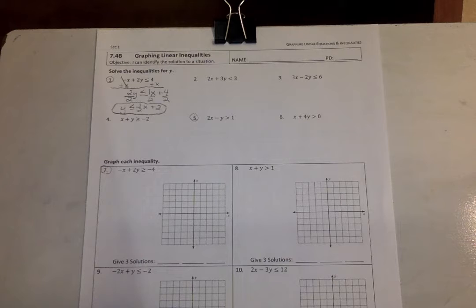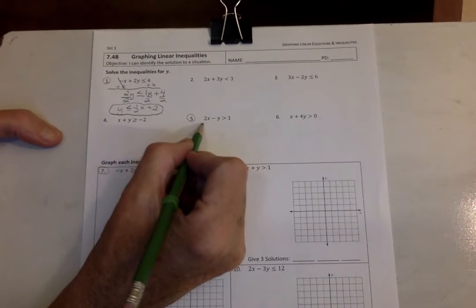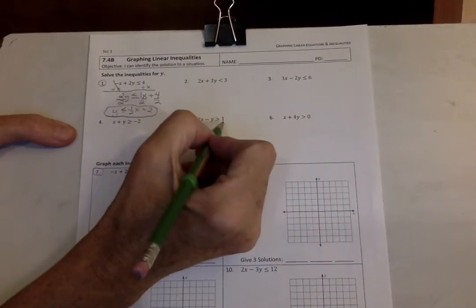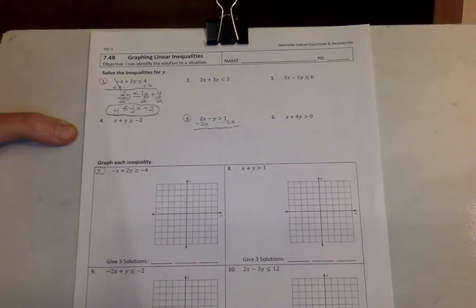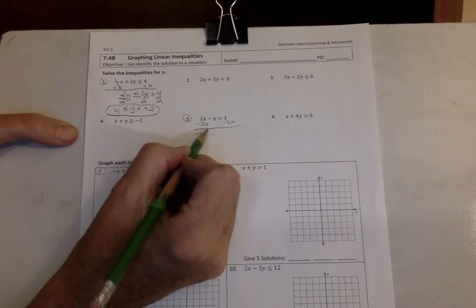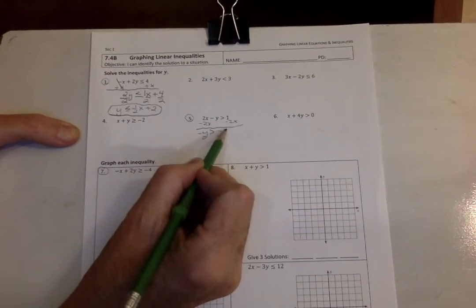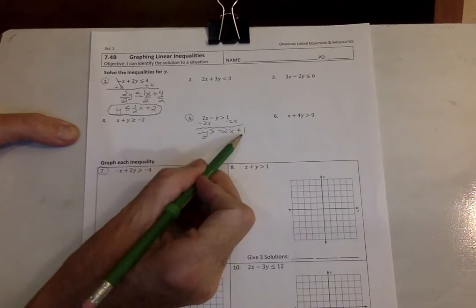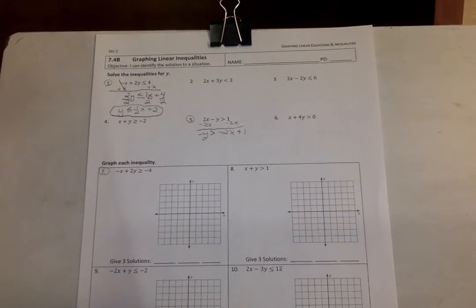Okay, let's go on to number 5. We're going to go ahead and subtract 2x from both sides. And this time there's a subtract y right there, and that becomes negative y. And it's greater than. And we're going to put the x first, so it's negative 2x plus 1. If this is positive, it becomes plus 1. If it had been a negative 1, it would have been minus 1.